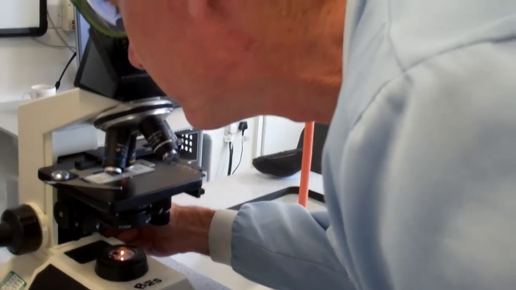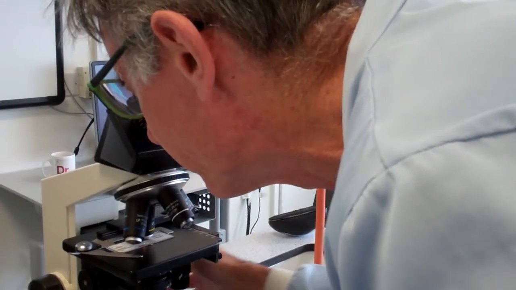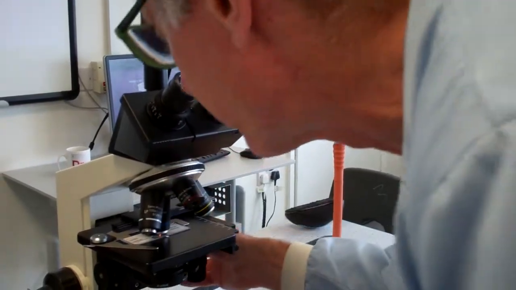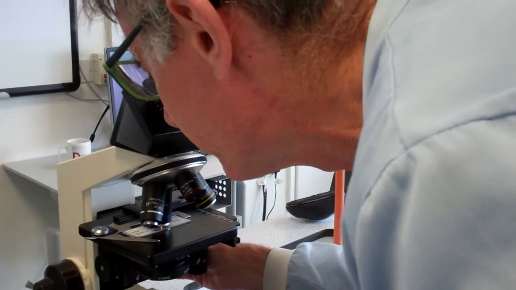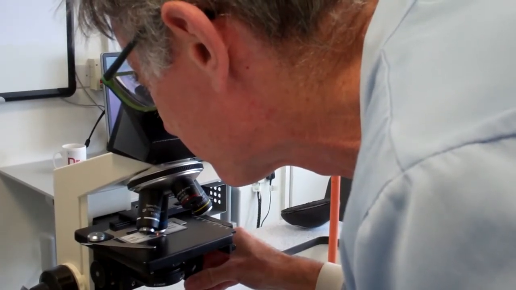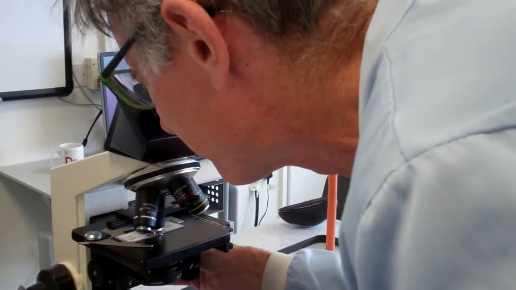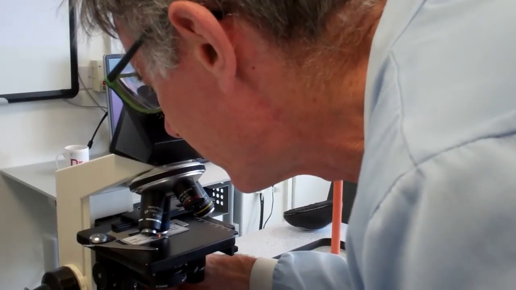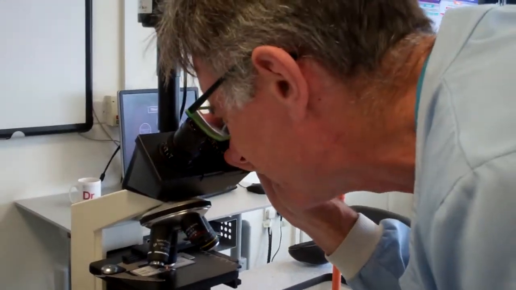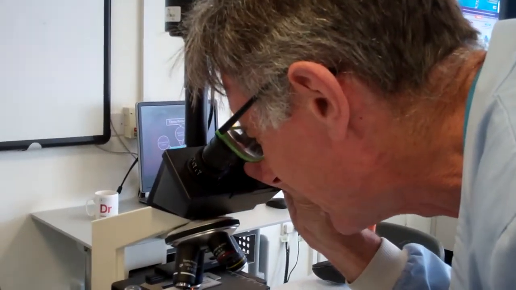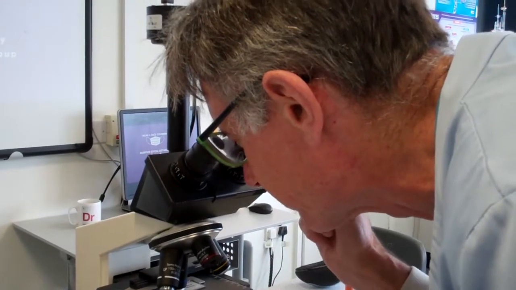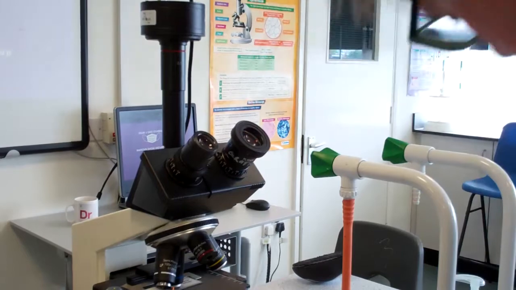Okay, you can see I'm using the normal lens, so just one eye. Focus it with the blue lens, so we've got total magnification of 400 times. I'm now going to go to the eyepiece graticule. I'm going to rotate it and move the slide around a little bit so the ruler mark is going across one cell.